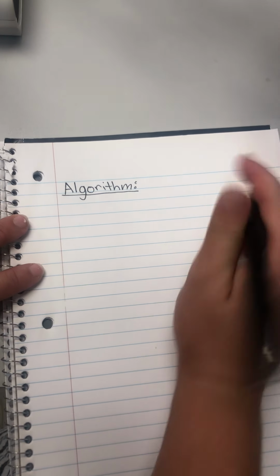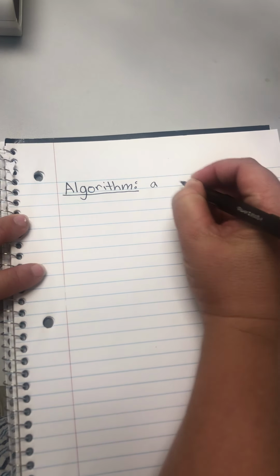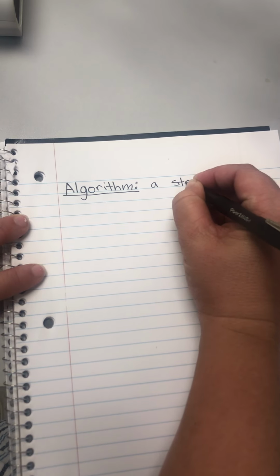An algorithm is a step-by-step process to answering a problem.